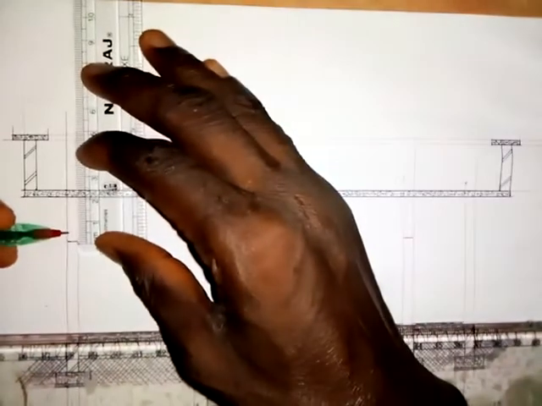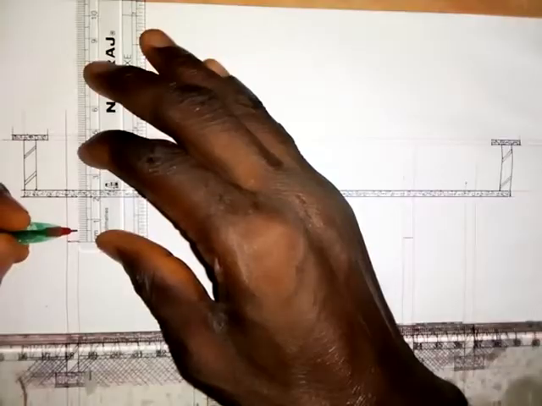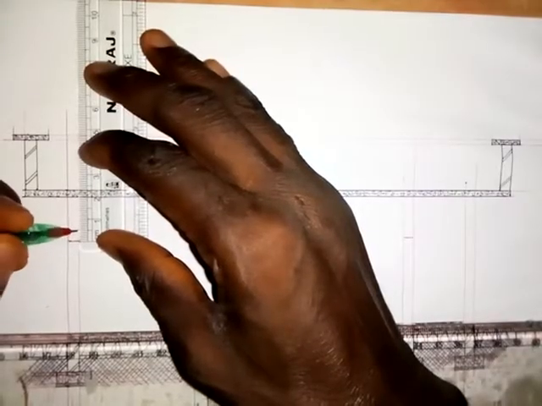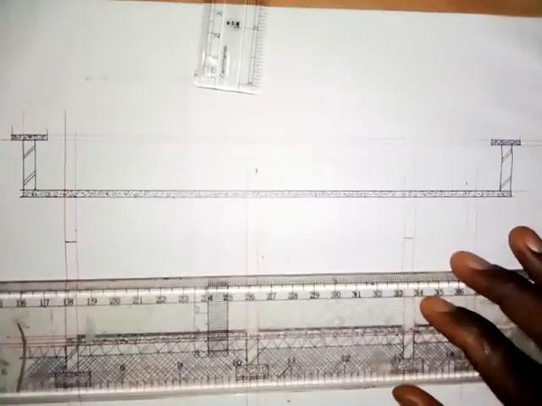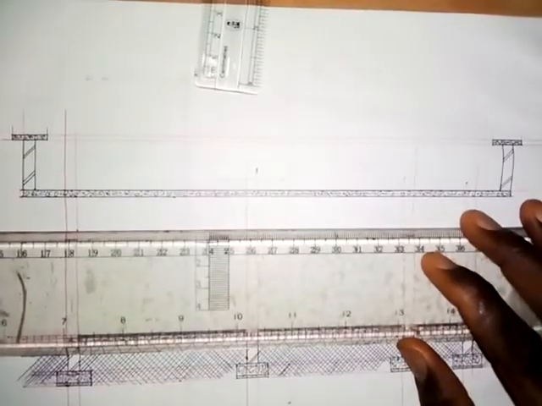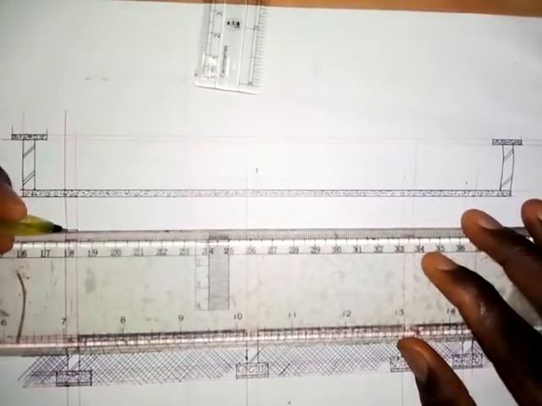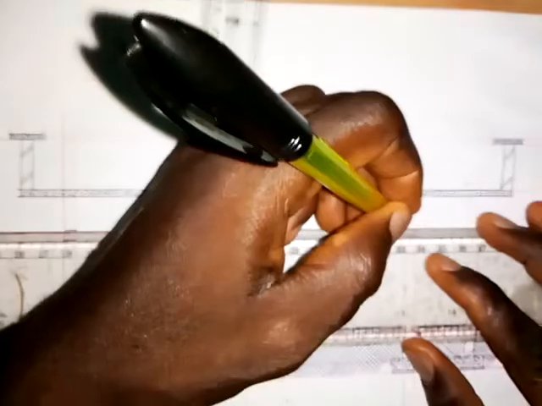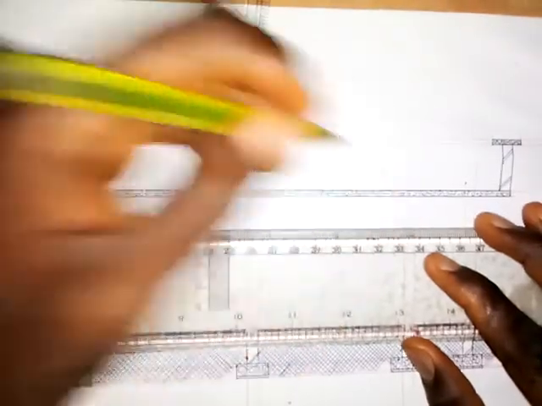All right. After that, the next thing that we are going to do is to take a measurement of 5 millimeters up, because the lintel is in square form. So take 5 millimeters up.